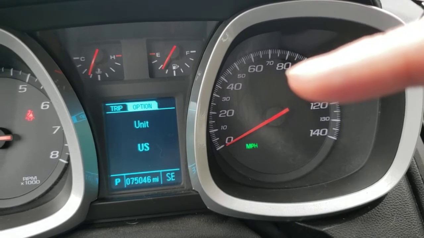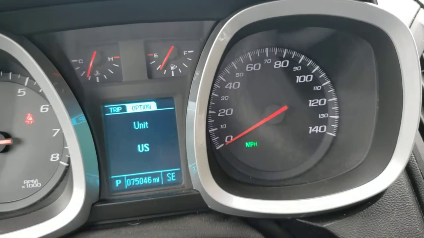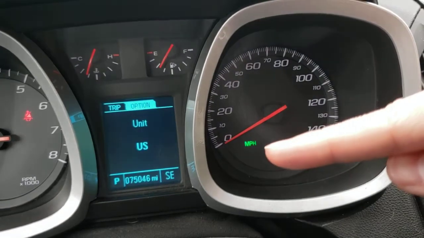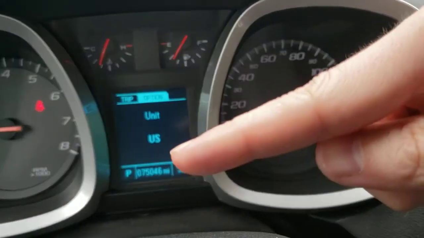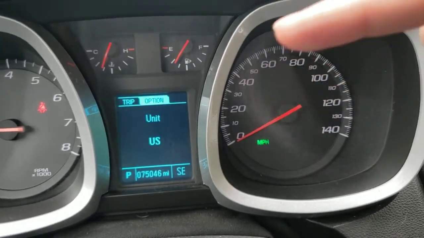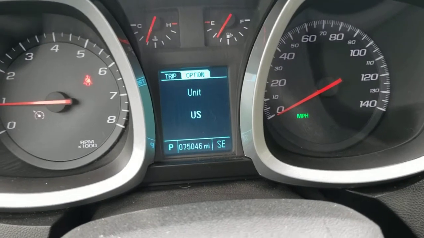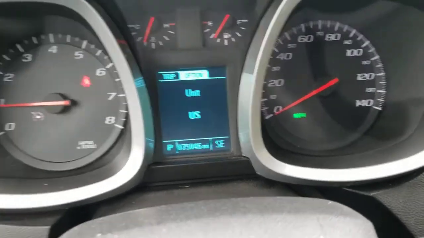They had like 80 and then they'd have like 120 or whatever down below it for kilometers. They don't have that anymore. So now that's why this is lit up miles per hour. If you switch that to kilometers per hour, it'll come up kph, and then this will read totally different. So that's for Canada and European cars and stuff.